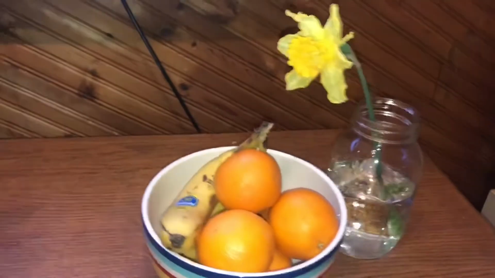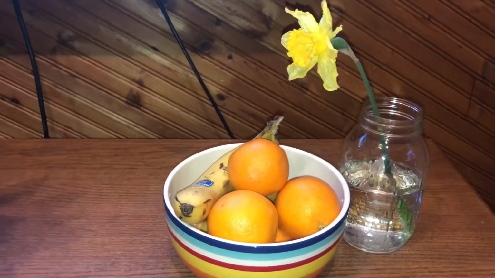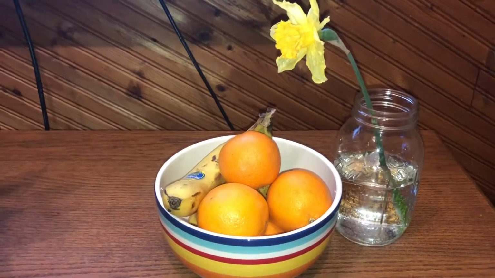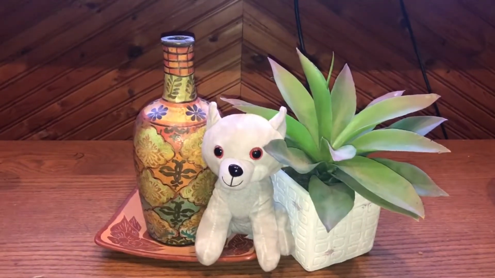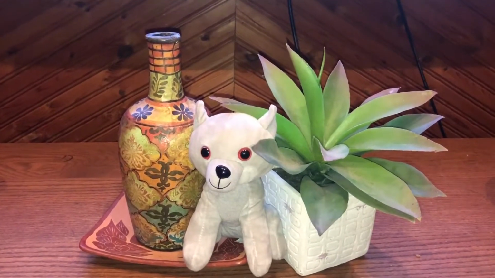So I have to decide which one I want to draw from. So I'm not really sure. Which one do you like best? So I'll draw this one. And we're going to talk about the elements of design today.